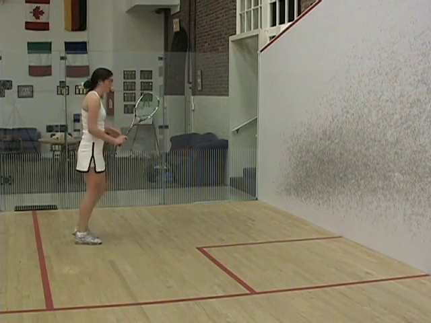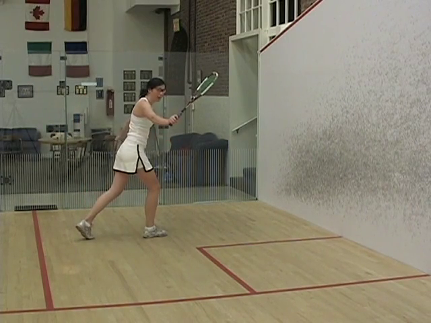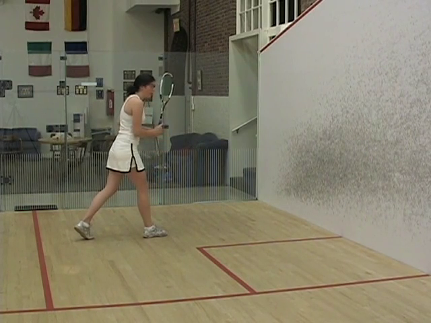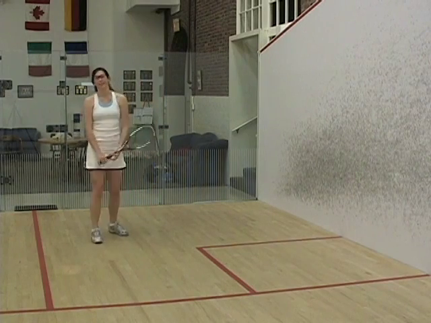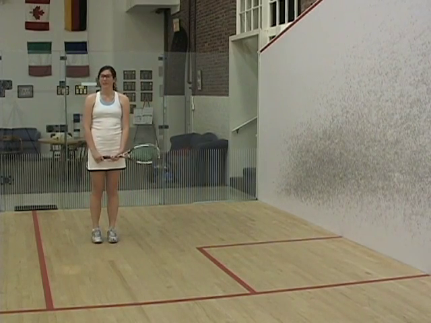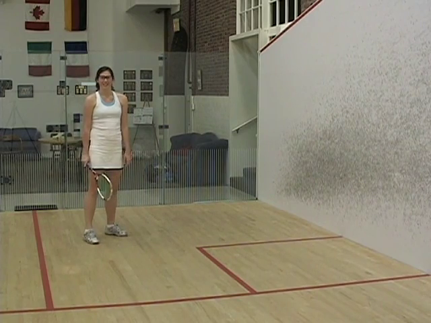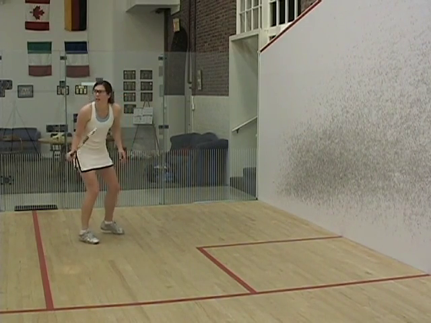To do so, you need to make sure that your shoulders are again parallel to the side wall, and also that you follow through so the ball travels to the back of the court. That is a backhand return of serve. This is an example of a backhand return of serve.